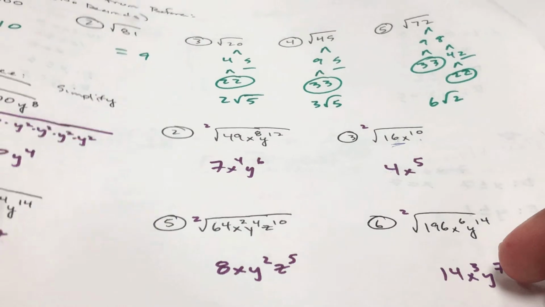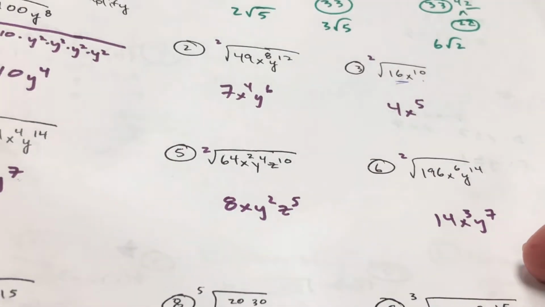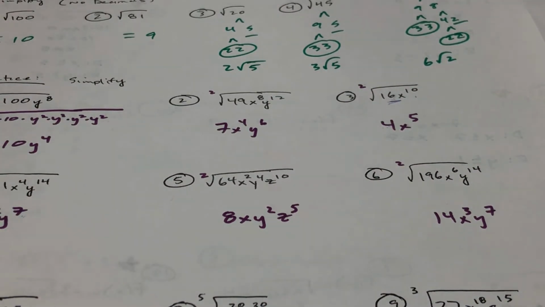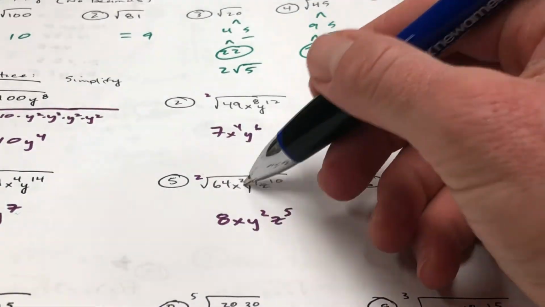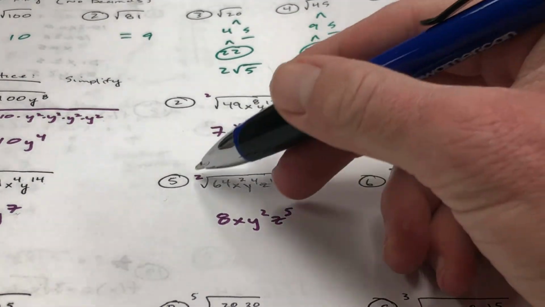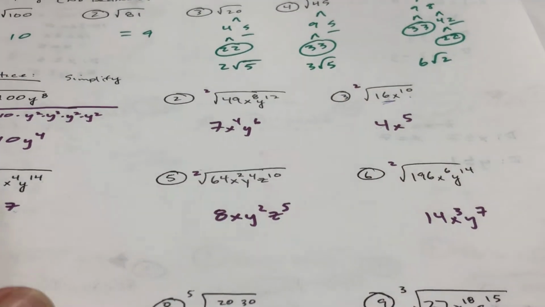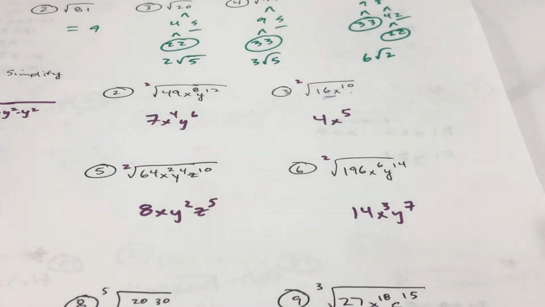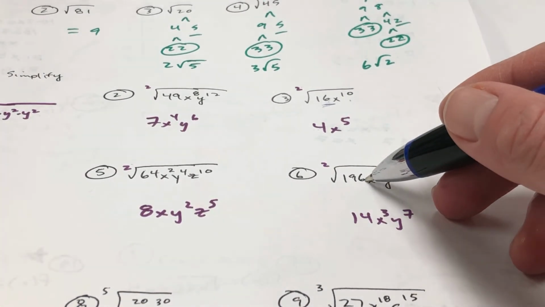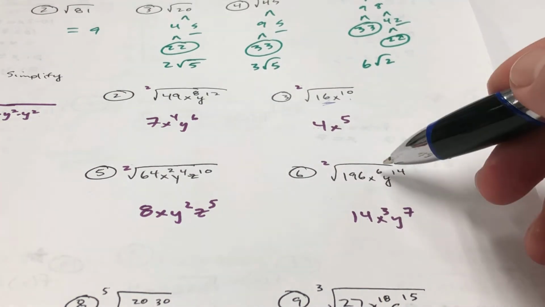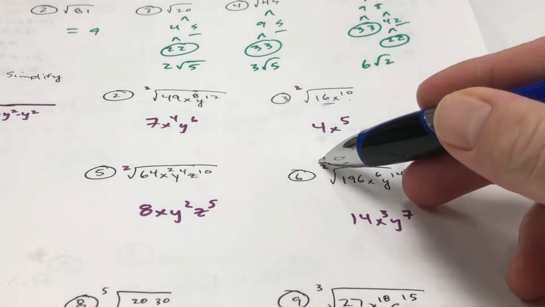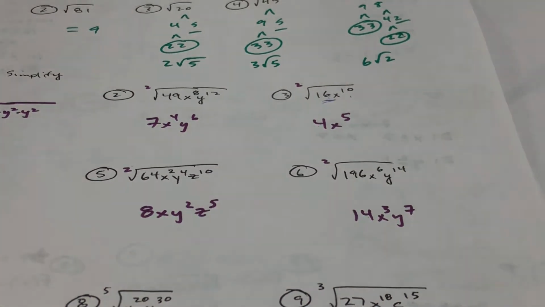Here we are on number 5. The second root of 64 is 8. 2 goes into 2 one time. 2 goes into 4 twice. 2 goes into 10 5 times. On 6, the second root of 196 is 14. 2 goes into 6 3 times. 2 goes into 14 7 times.